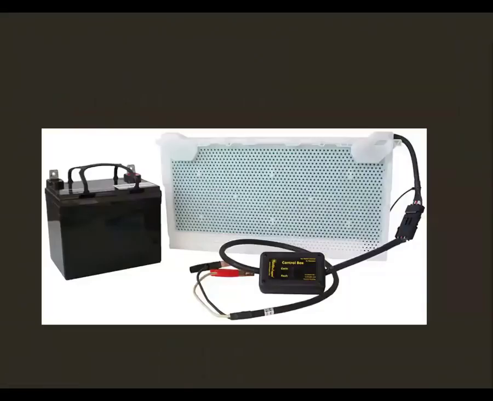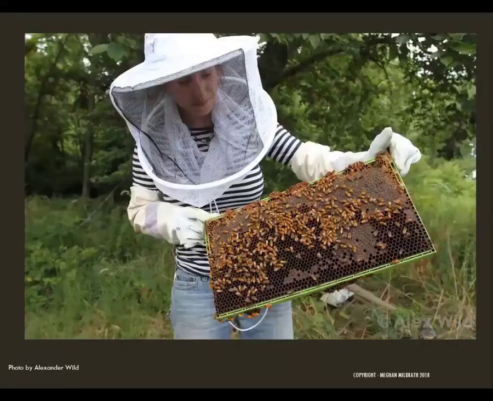There's other fancy versions of this. This is the mite zapper, where it actually just heats the thing. So the idea is you put this frame in, they draw out the drones on it, and then you can hook it up to a battery and heat them. It does work. It's great if you like toys.